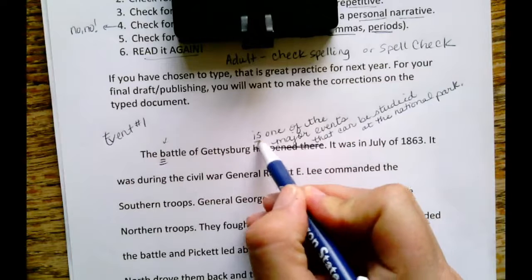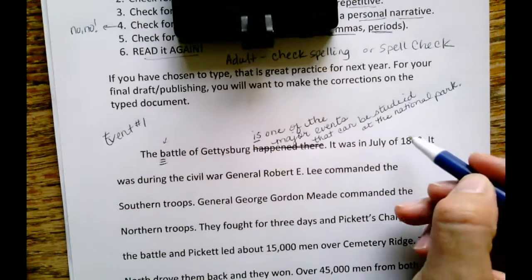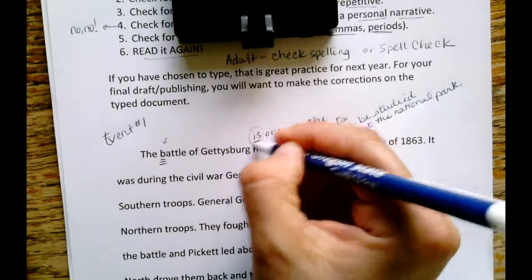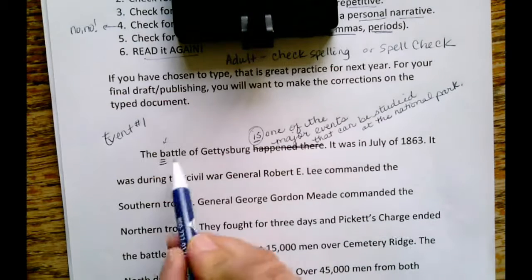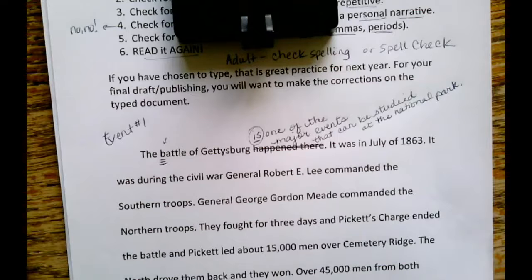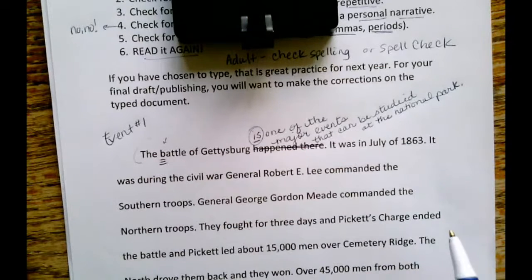And I said is here because I'm talking about how it is an event that can be studied, which can happen now. So there might be times where you might use is or was, depending on how you're phrasing your sentence. I chose is here because I'm saying that it is an event that you can study. But you could say the Battle of Gettysburg was a major event that occurred at the park. That would work too. Okay? So now I have my topic sentence. It's better than it was before.